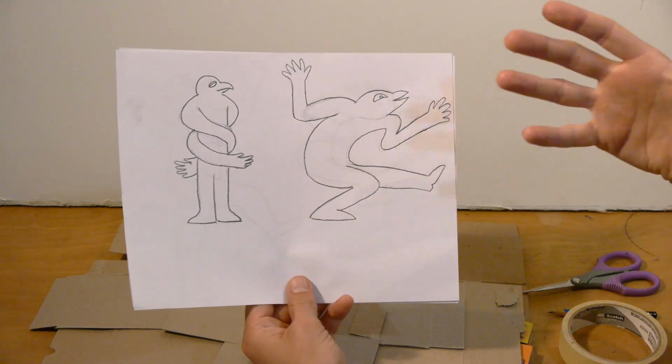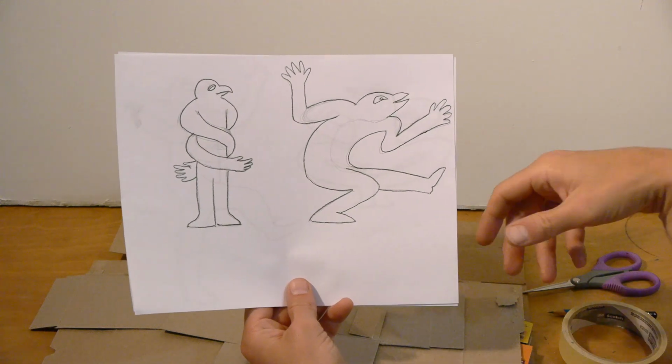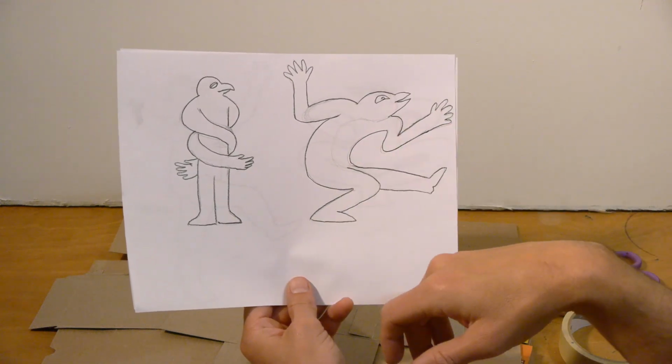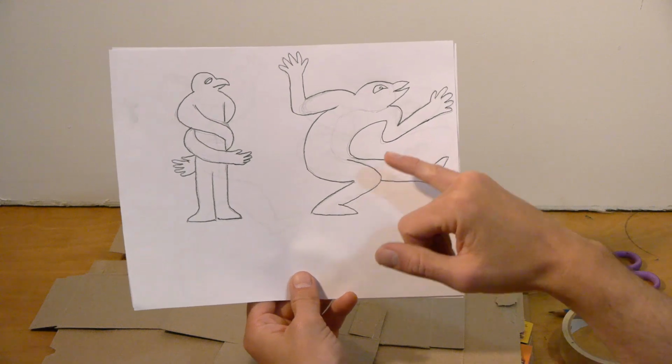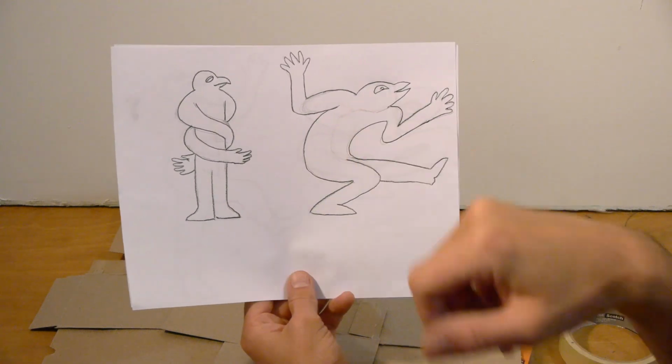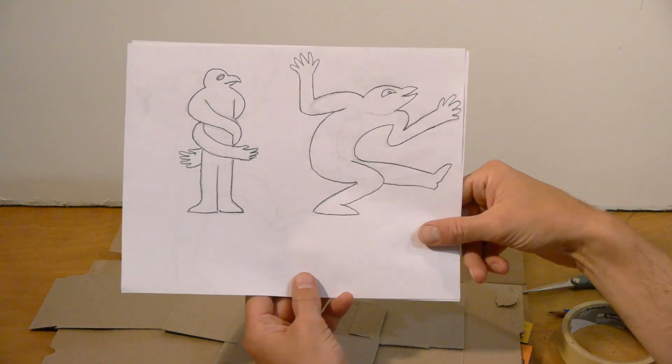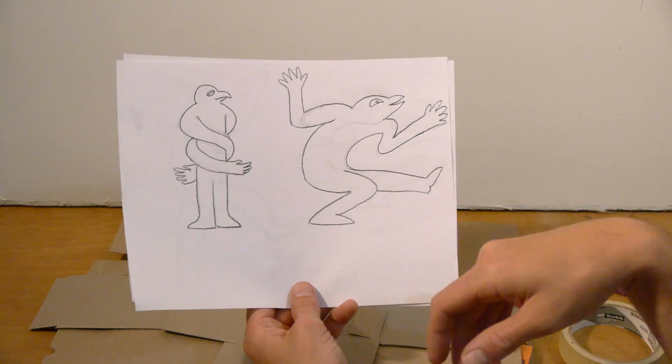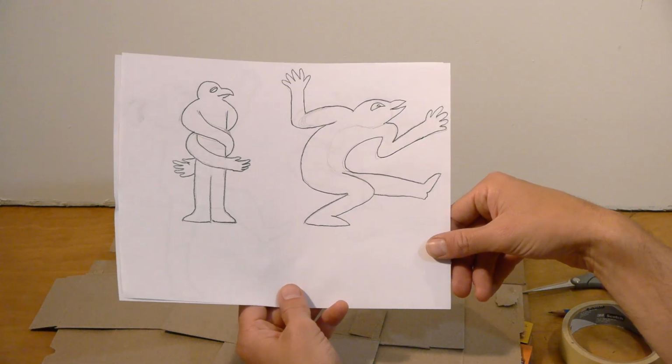And you know, things don't have to be in proportion. It doesn't have to look realistic. Well, I mean, we're dealing with a person shape with a bird head, so right away we're in the realms of the unreal. So we're doing good.